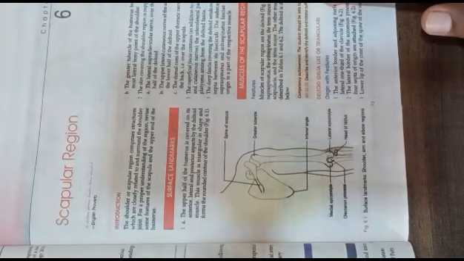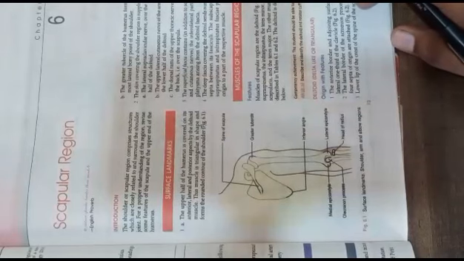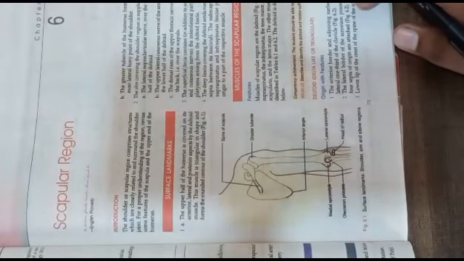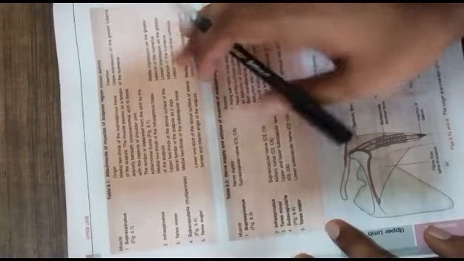Next are the muscles of the scapular region. The muscles of the scapular region, yes, you have to do them. As I always recommend, the best book for the muscular table is Snell. Do the scapular muscles from there. They are very important to be asked. They often come with the name of the rotator cuff muscles.